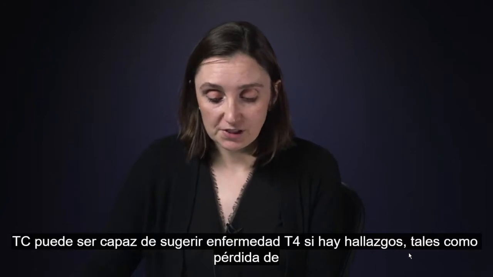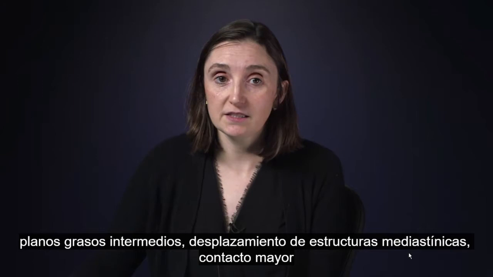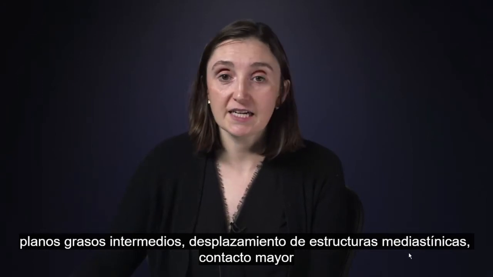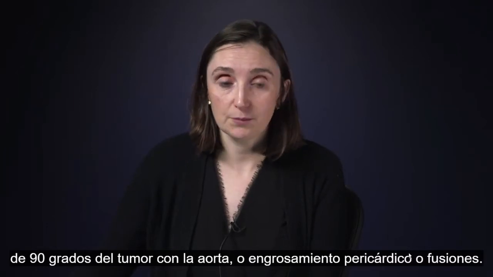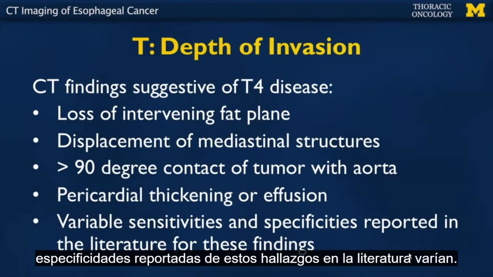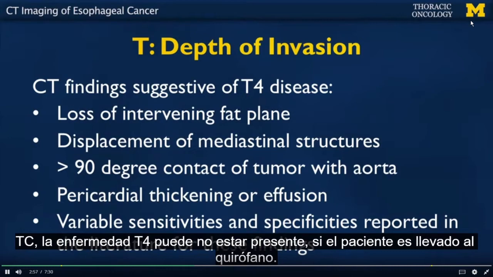CT may be able to suggest T4 disease if findings such as loss of intervening fat planes, displacement of mediastinal structures, greater than 90-degree contact of the tumor with aorta, or pericardial thickening or effusions are present. However, the reported sensitivities and specificities of these findings in the literature varies. Therefore, even if intervening fat planes are lost on CT, T4 disease may not be present if the patient is taken to the operating room.